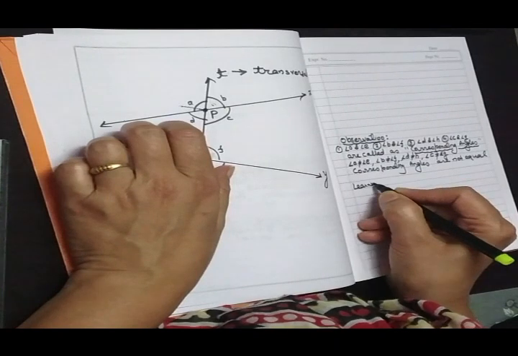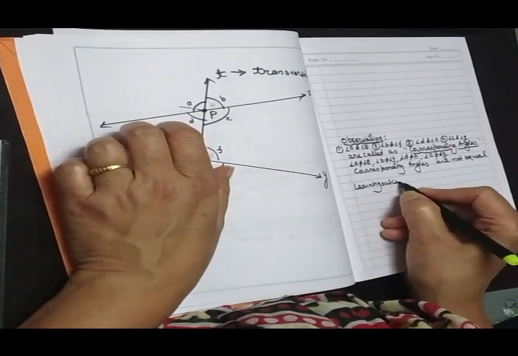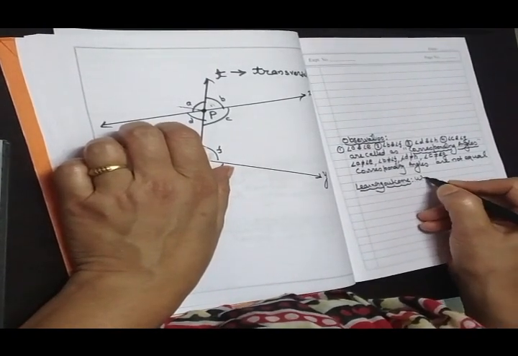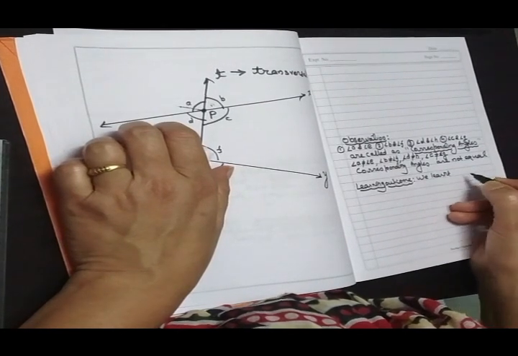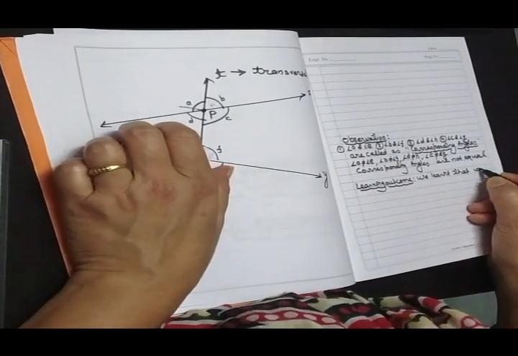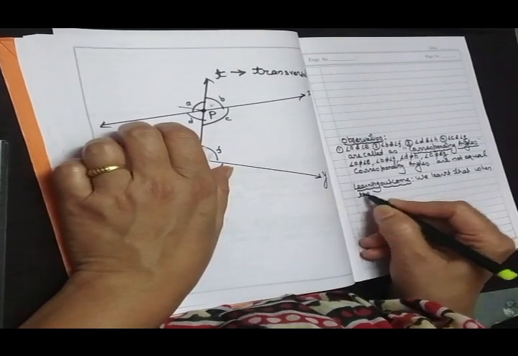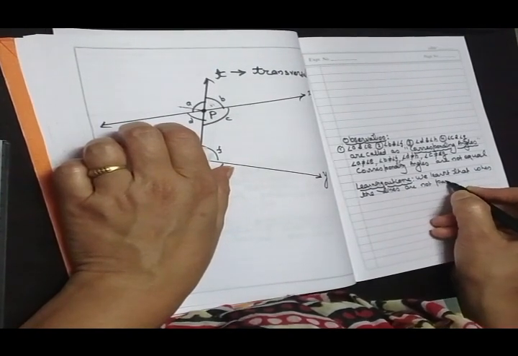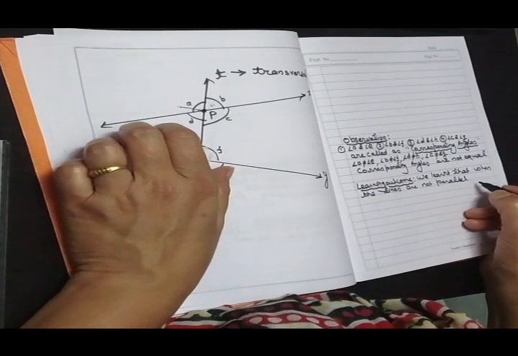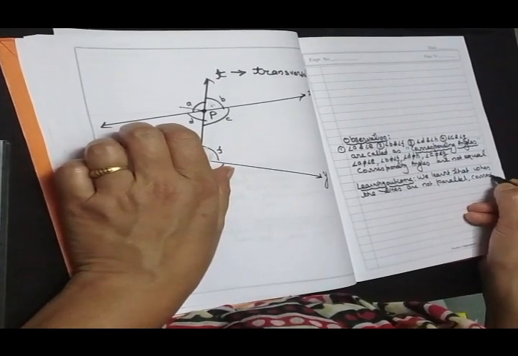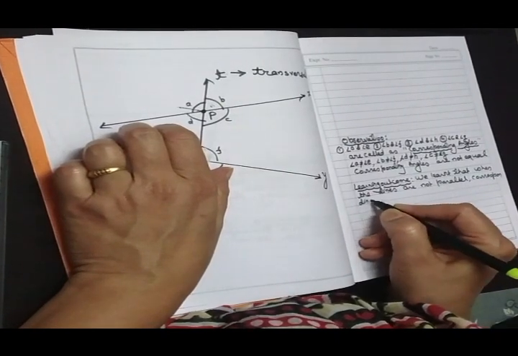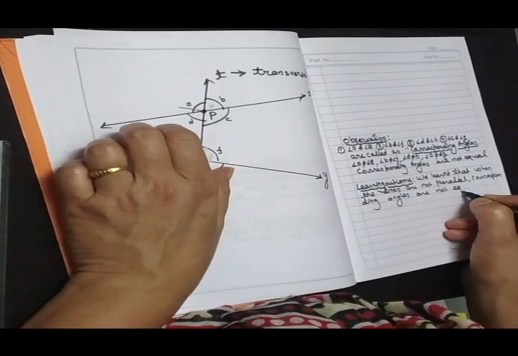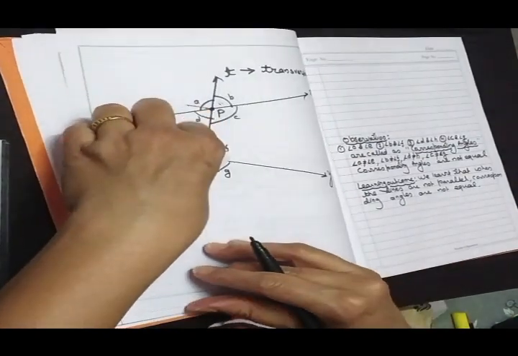Yes, the learning outcome for this particular part of the activity is that we learned that when the lines are not parallel, corresponding angles are not equal. So I hope you understood the activity.